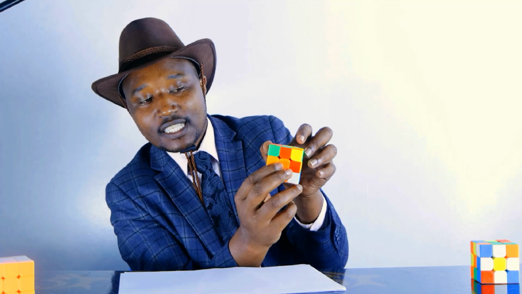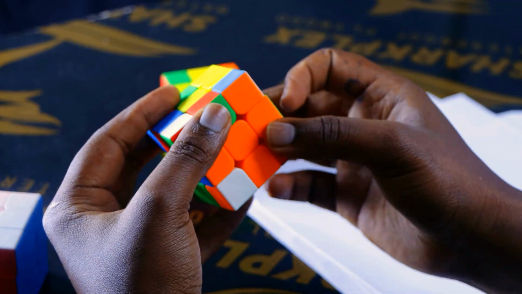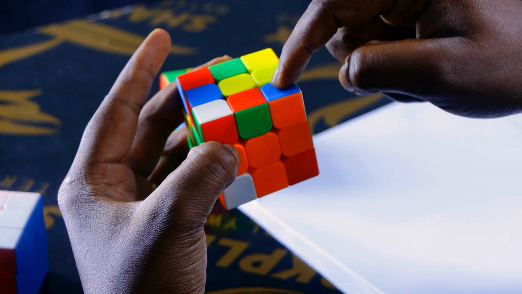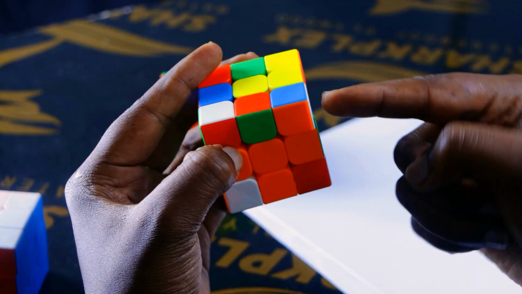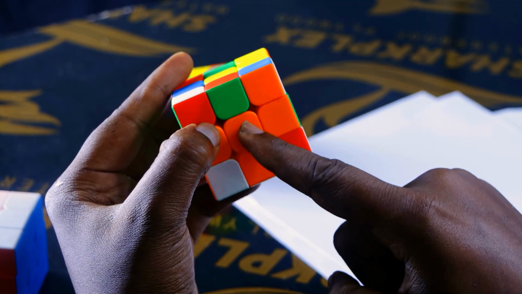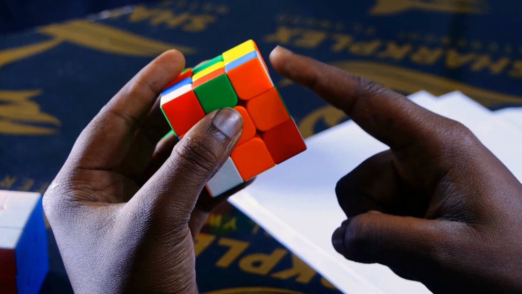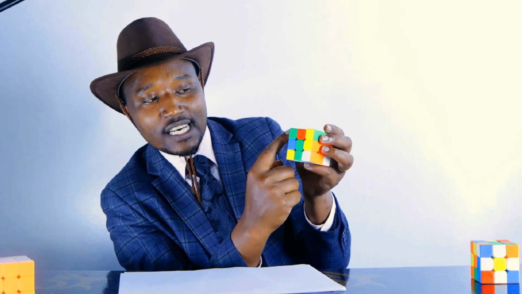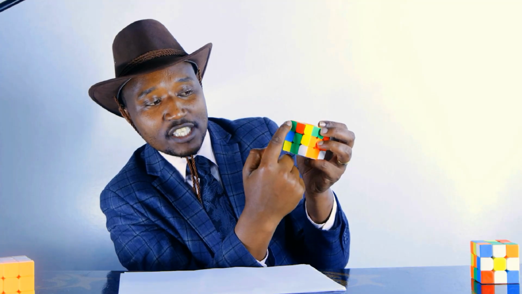So if we have such a scenario, you rotate the upper layer until these two colors match. Note that until these two colors match. It is the white we are solving, but our concentration is on the color that is on the other side of the white, not at the top, on the other side is what we are matching here.